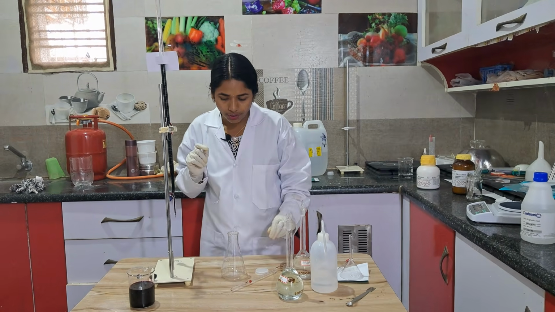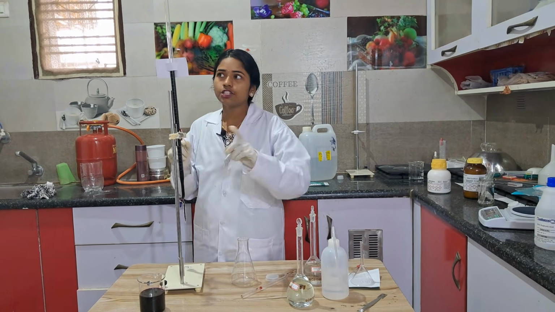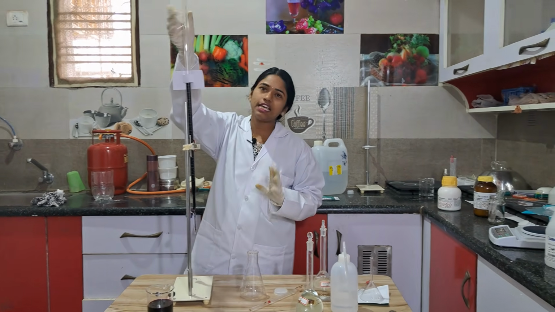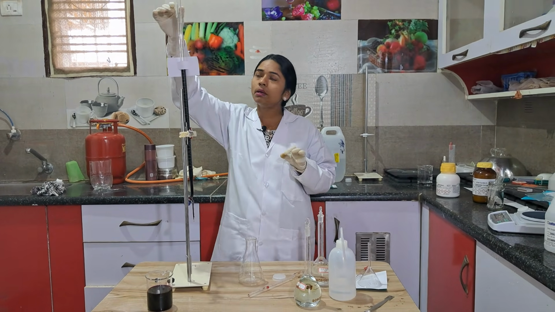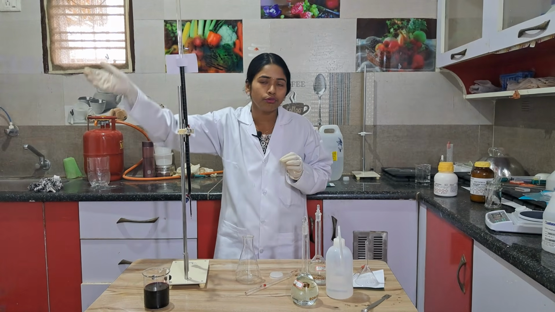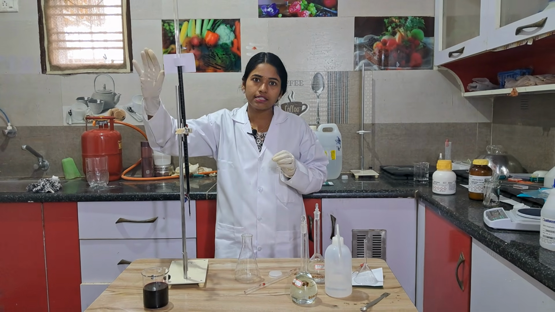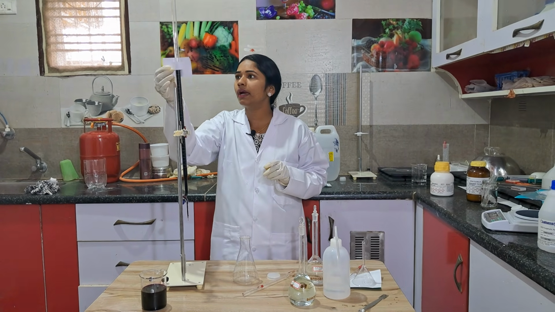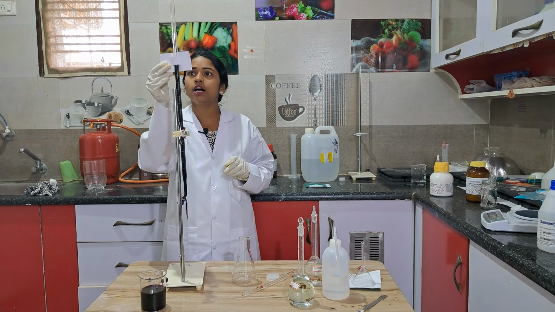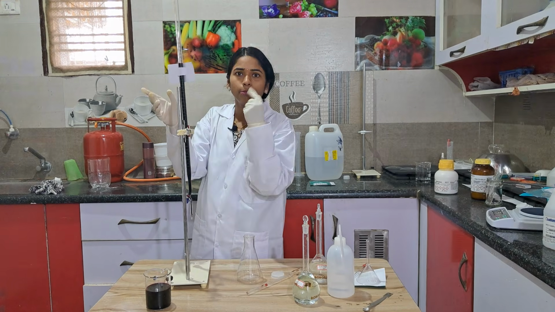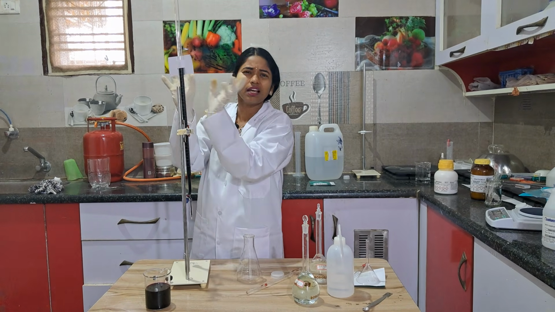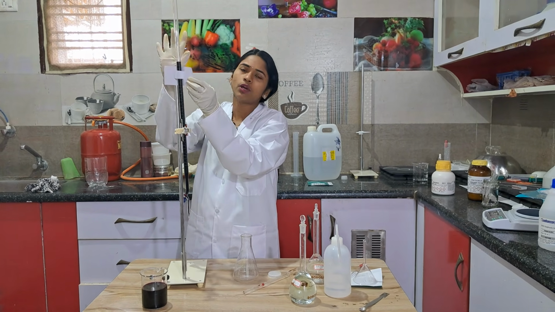Now what you have to do is take this potassium permanganate solution up to 0 or any other number. I have taken it up to 0. I have done so many practicals and shown them to my students, everything is done. Now I am making this video, so my reading is exactly at 20. This is the anti-parallax card I have made. I'll upload another video on how to make this one, or you can see the reading without it also.